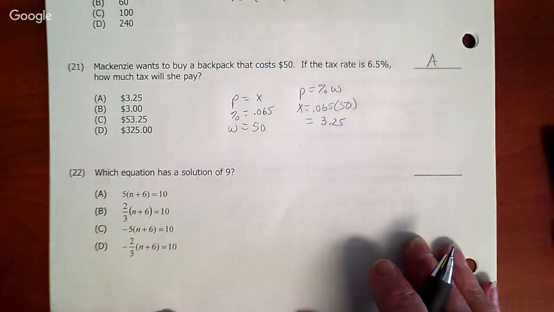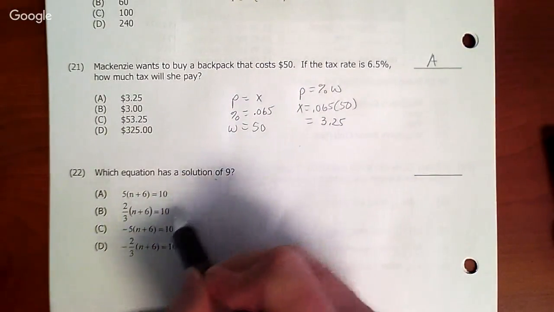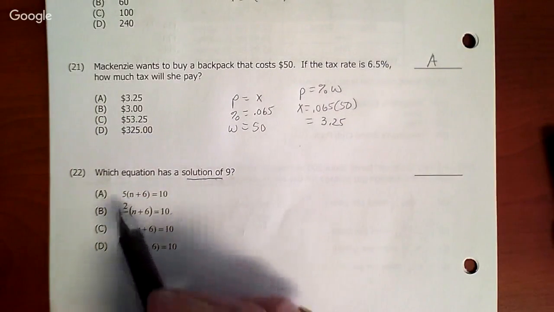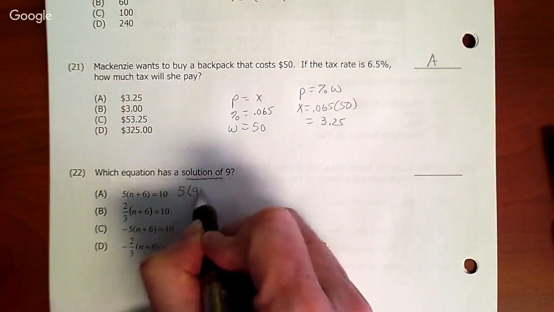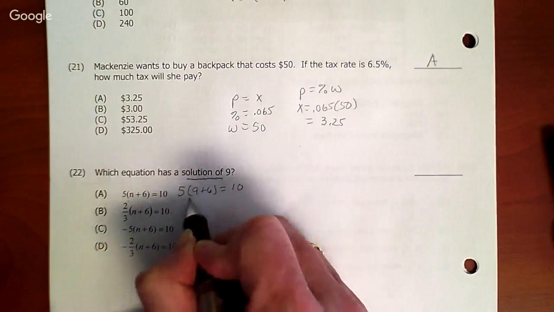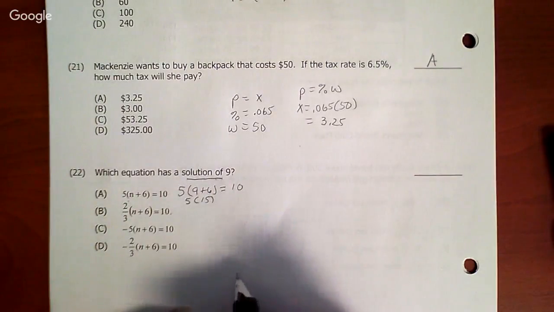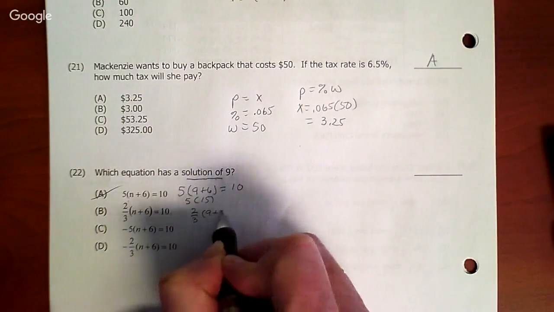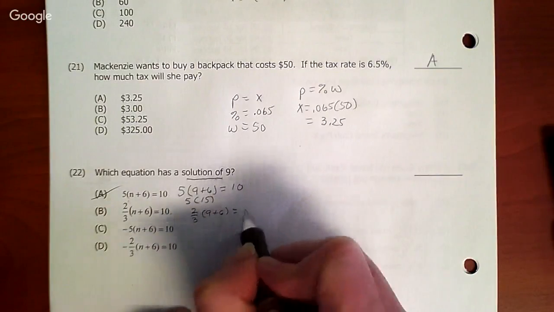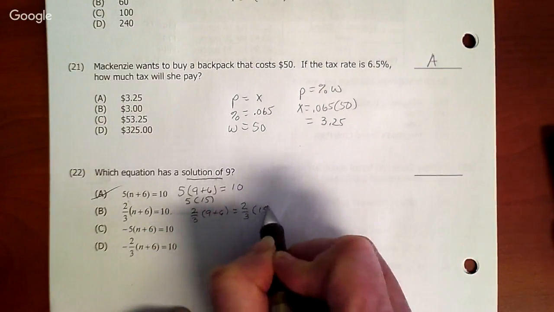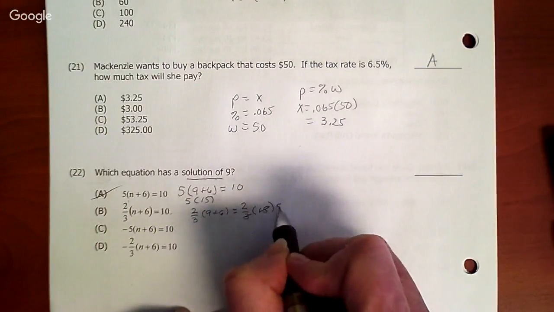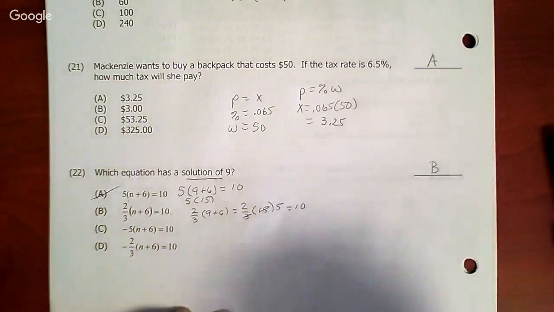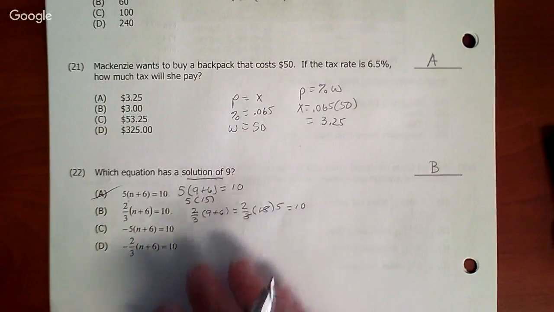This next one, you can actually substitute in 9 for each of your answers here to get your answer, because it wants to know which is a solution of 9. So if I put 9 in here, 5 times 9 plus 6 equals 10, or 5 times 15, that's not going to work, so we know that's not right. So now we have 2/3 times 9 plus 6, and we need to find out what that equals. We've got 2/3 times 15. Well, 3 goes into 15 5 times, so 2 times 5 is 10. Well, that works. So that answer is B. Okay.